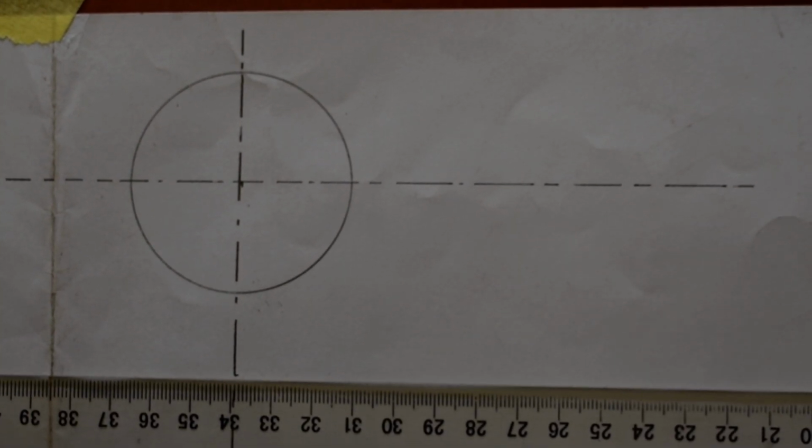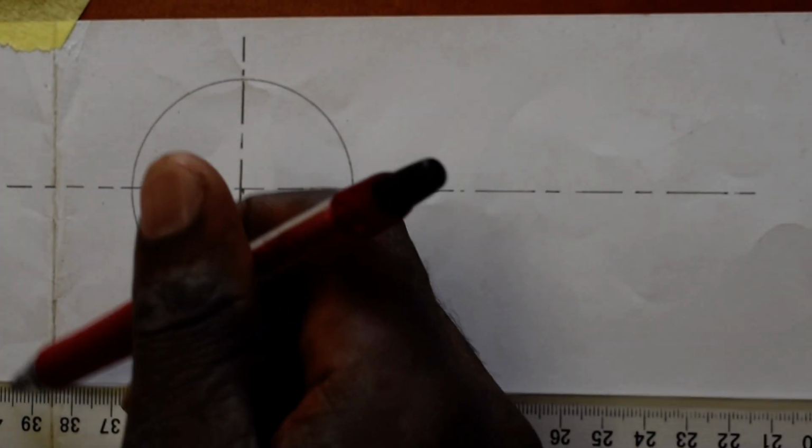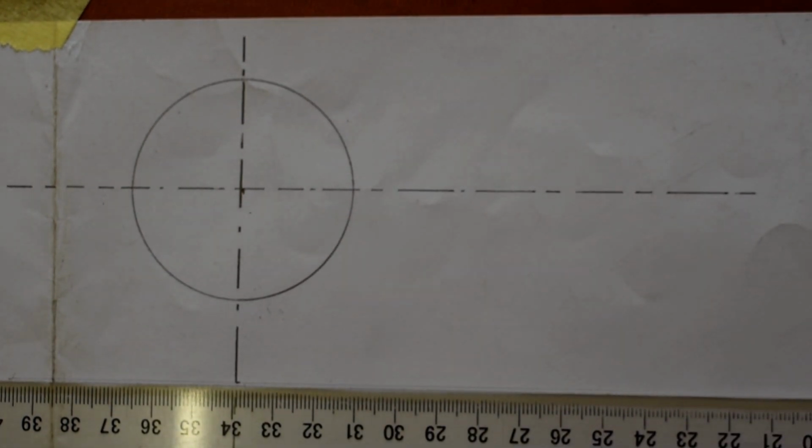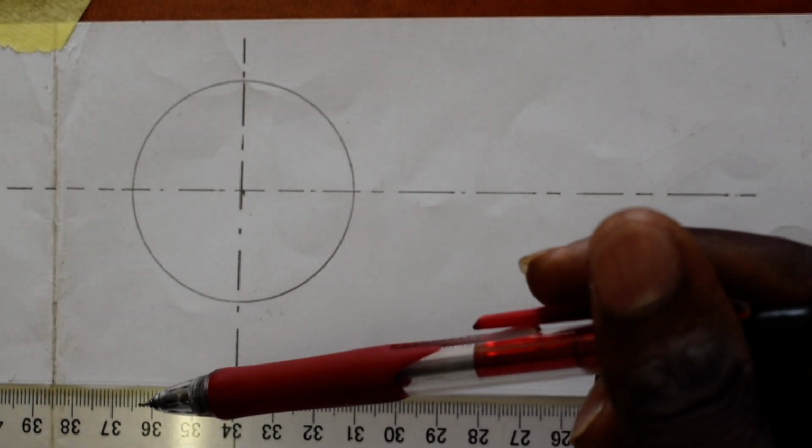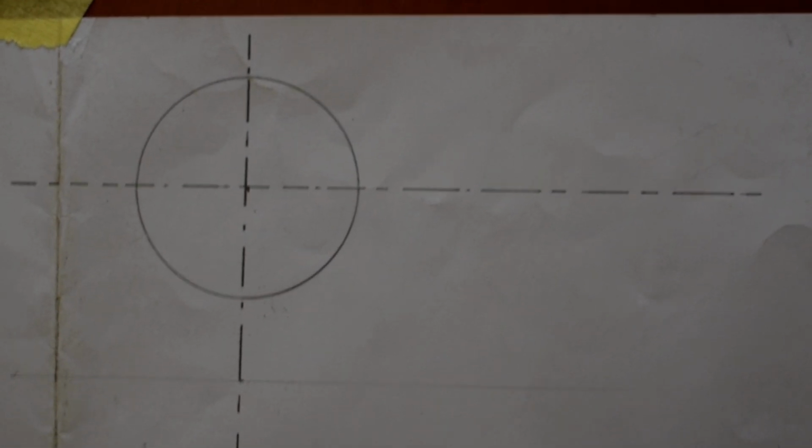So I can draw a constructional line, faint. So it has to be faint. When you draw a faint line, you hold your pencil here, then you pull, you understand? You hold it at the end, you understand, my guy?